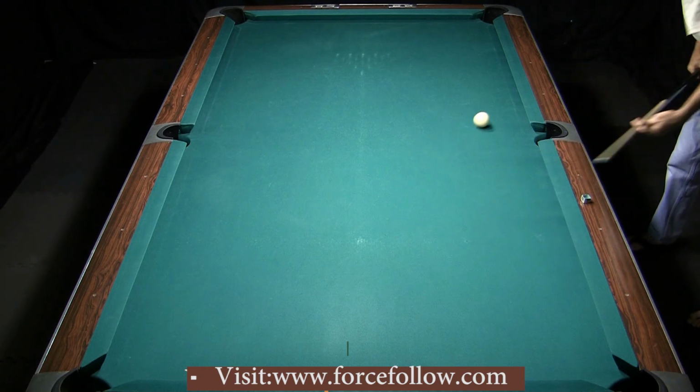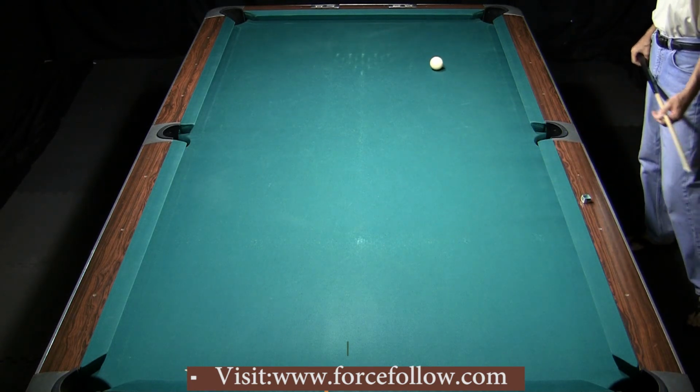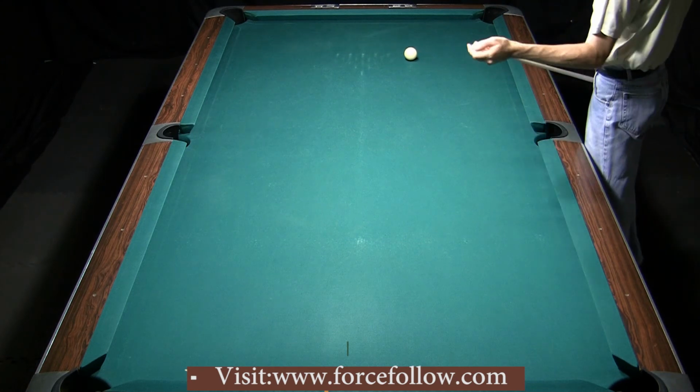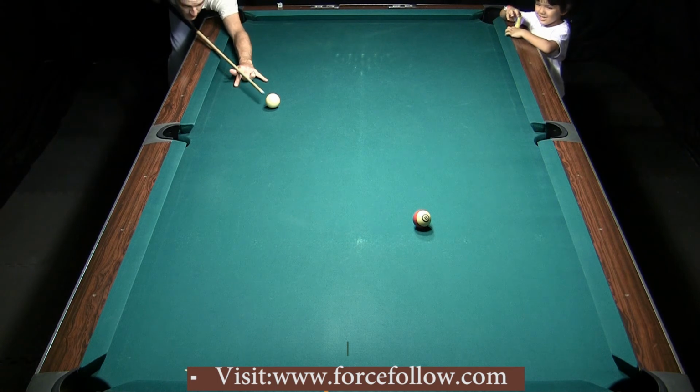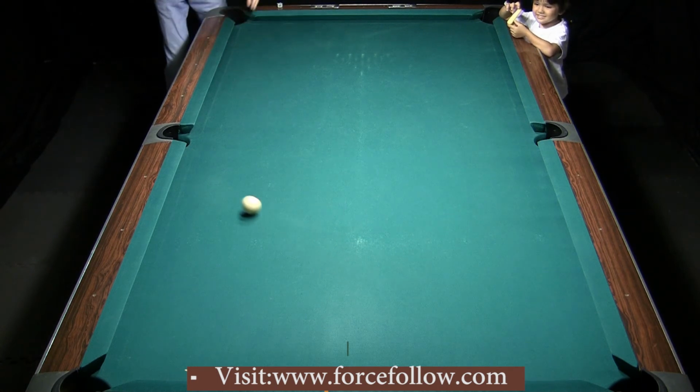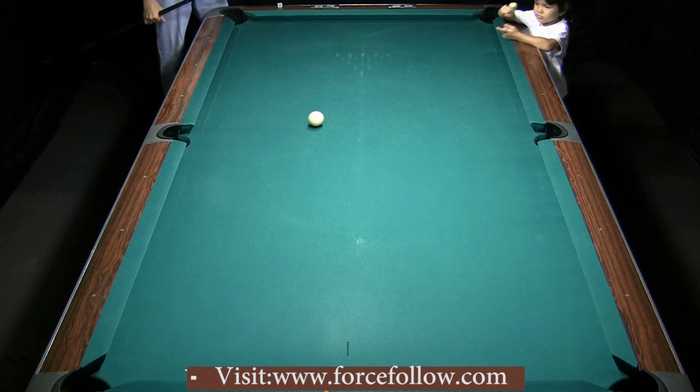Now the bigger the pockets, the more leeway you have. The tighter the pockets that you play on, the more difficult this is to execute. And in the game of snooker, this shot is virtually non-existent because the pockets on snooker tables are so much tougher.